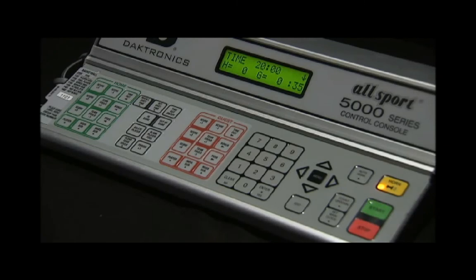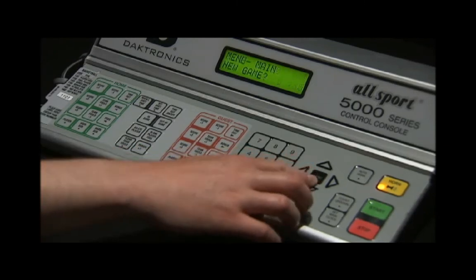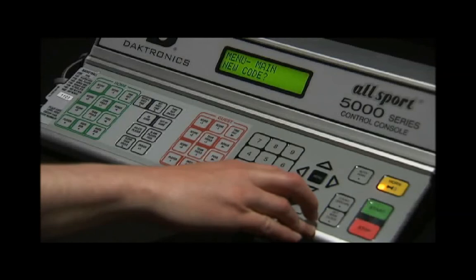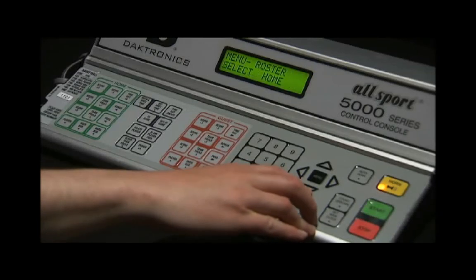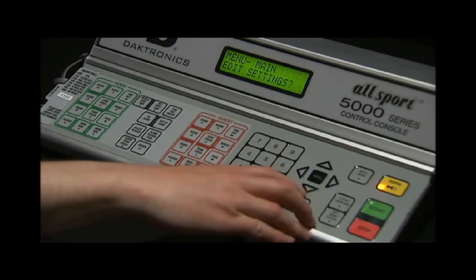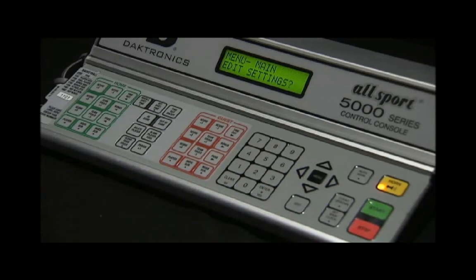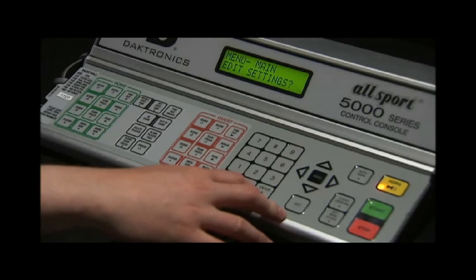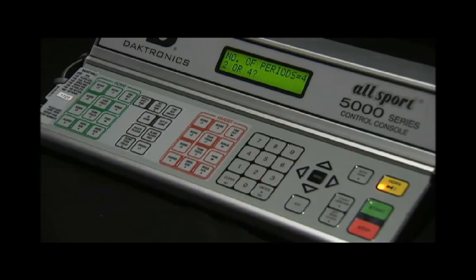To access the Edit Settings option, choose the menu key, then arrow down past New Game, New Code, Dimming, Home and Guest Roster, and Display Settings. When the LCD shows Menu-Main, Edit Settings, you will want to select Enter or Yes to access the options.